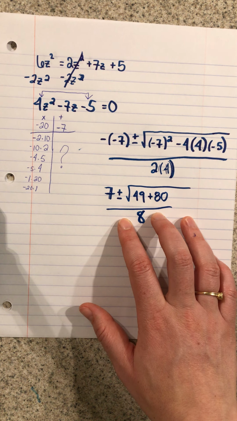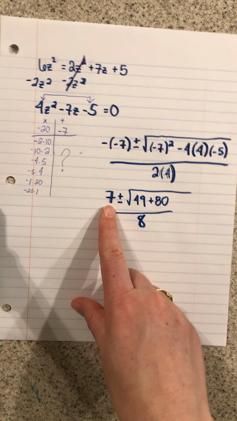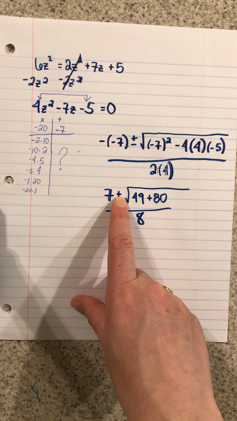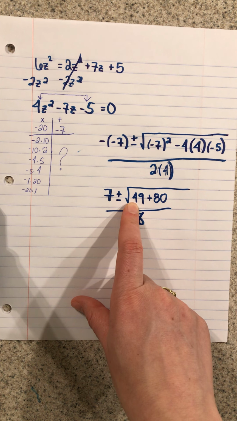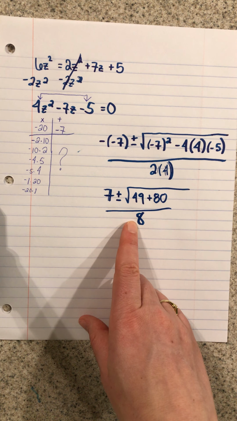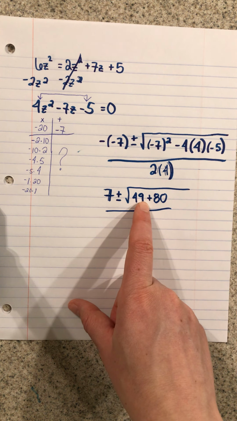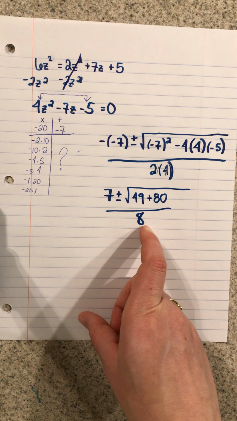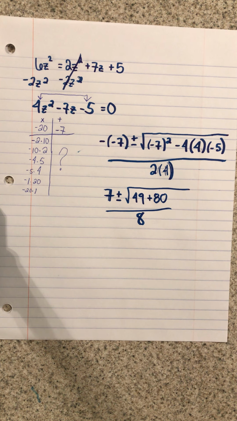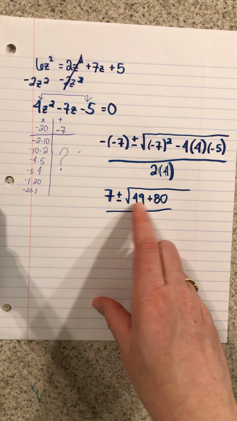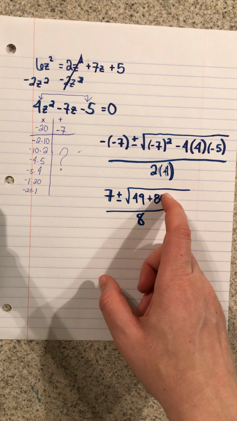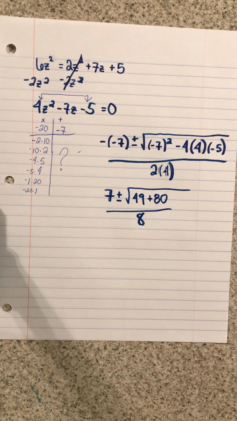You can feel free to plug this into your calculator. You would first plug in 7 plus the square root of 49 plus 80, divided by 8. And then the second time around, 7 minus the square root of 49 plus 80, divided by 8. Again, if you're plugging this into just an iPhone at home, it might be helpful to solve the numerator first, press enter, and then divide by 8. Break the problem into steps.